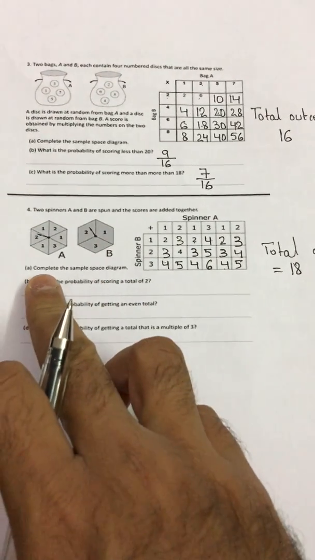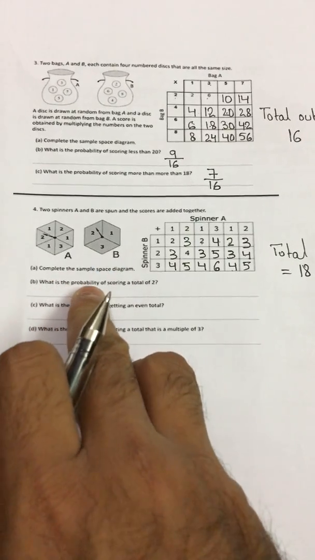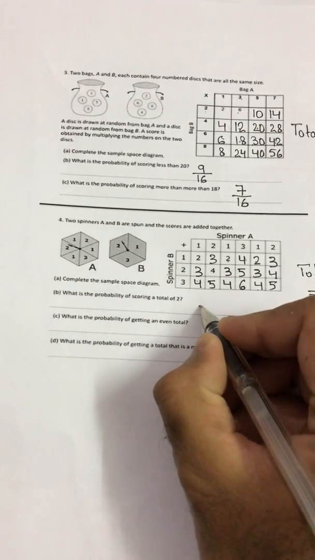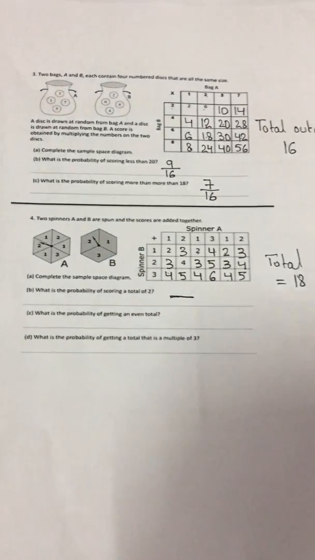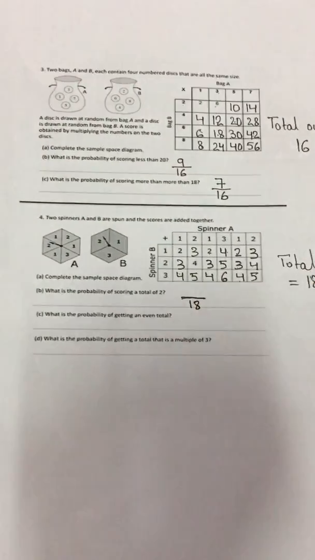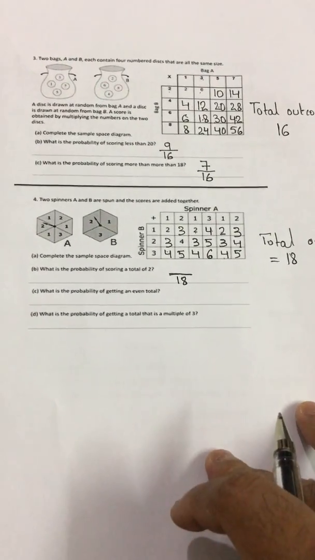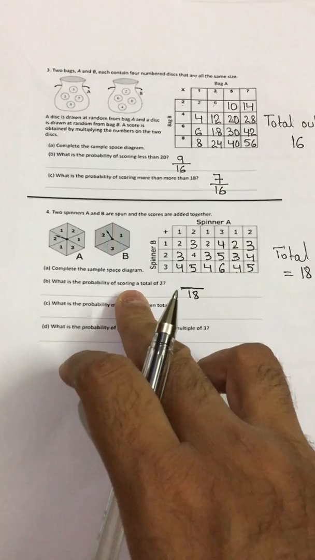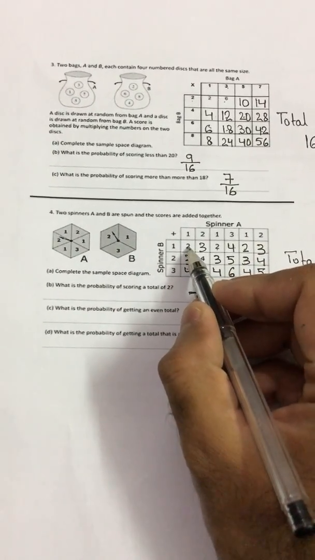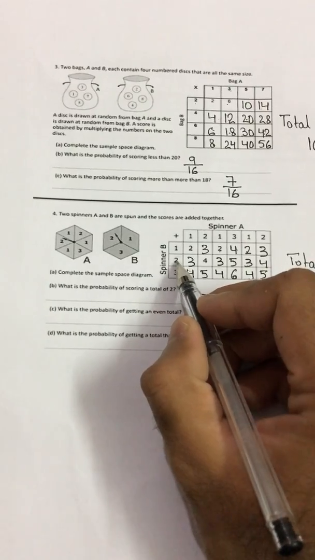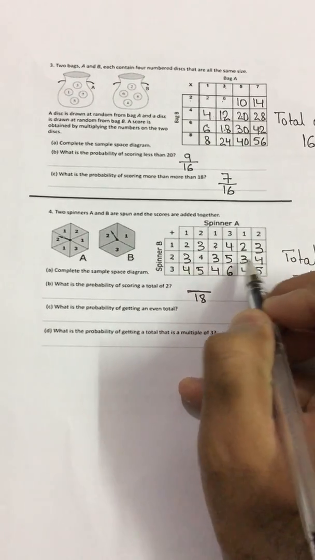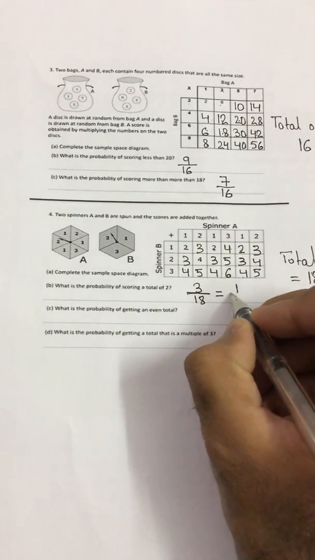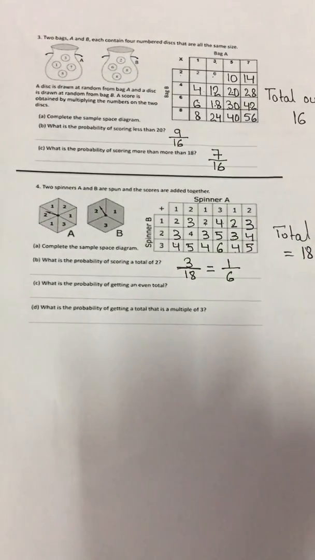I have filled the sample space, completed the sample space diagram. What is the probability of scoring a total of 2? I have to find the probability, so I have to draw a line. It is a fraction. I will write 18 in the bottom because total outcomes are 18, and now I have to count the 2's which are present inside my sample space. So 1, 2, 3, and there is no more, so I will write 3 at the top, and on simplification 1 upon 6 will be my final answer, because 3 times 6 is 18.